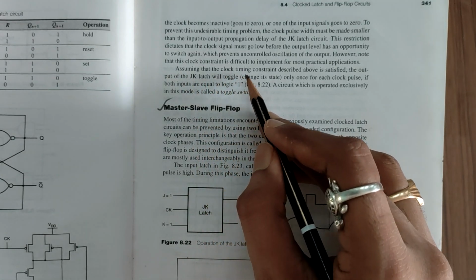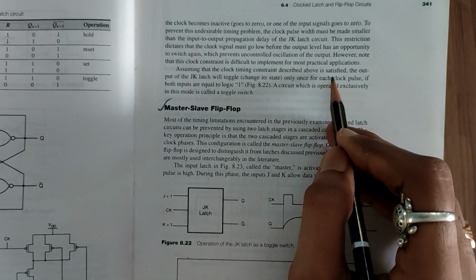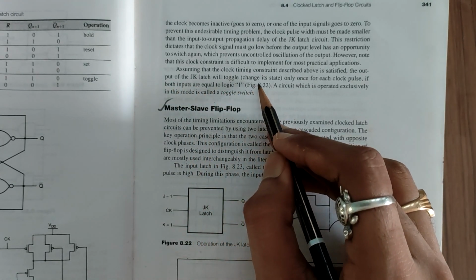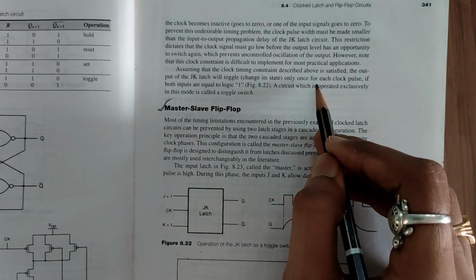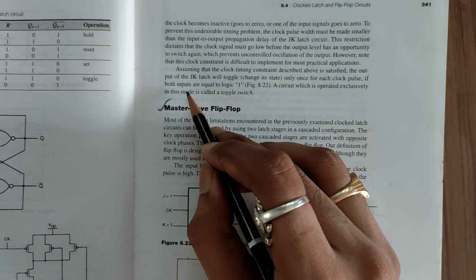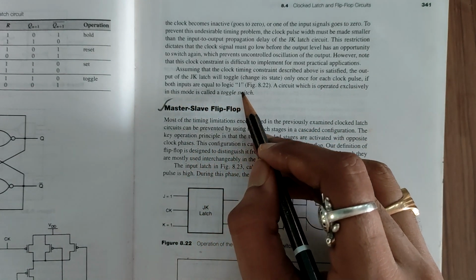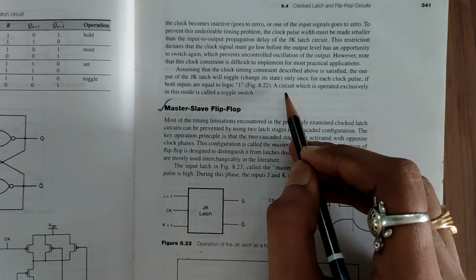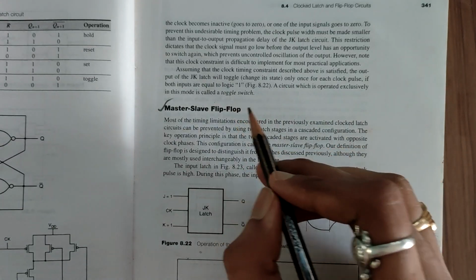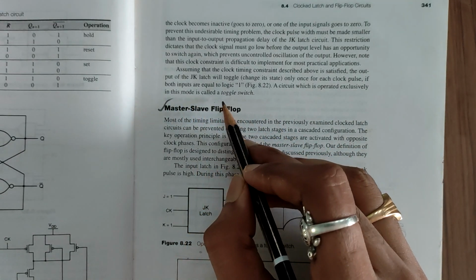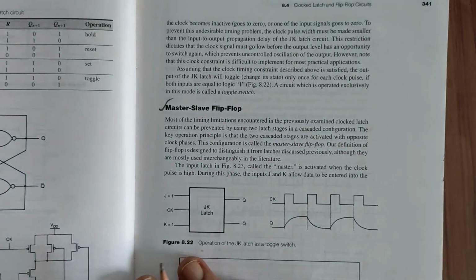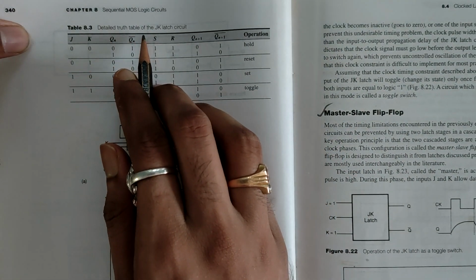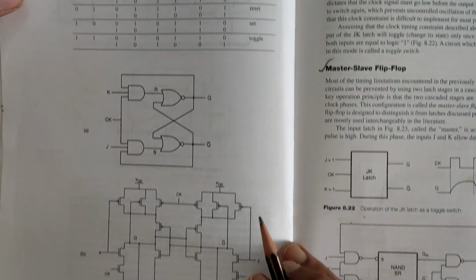Assuming that the clock timing constraint described above is satisfied, the output of the JK latch will toggle, change its state, only once for each clock pulse if both inputs are equal to logic 1. A circuit which is operated exclusively in this mode is called a toggle switch. Here you can see the detailed truth table of the JK latch circuit.